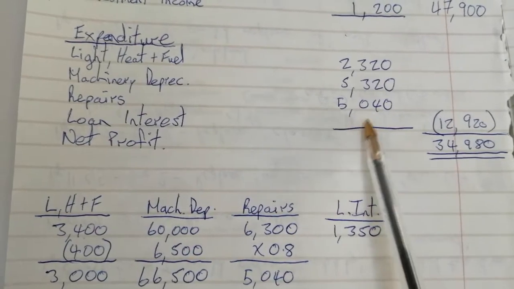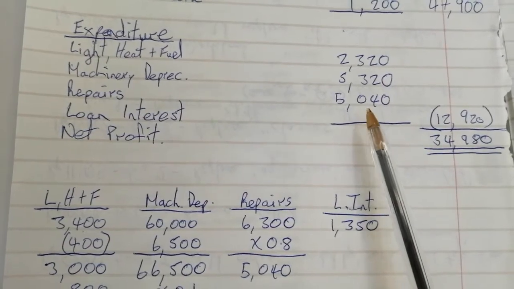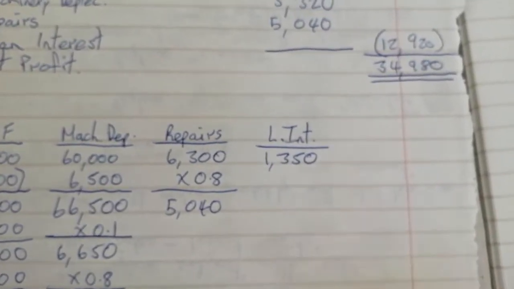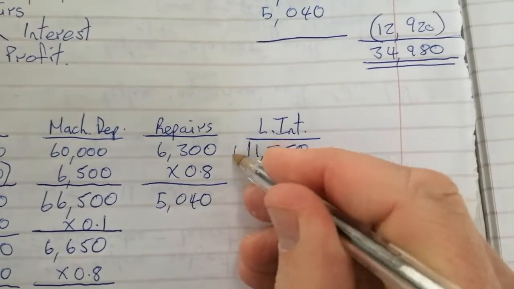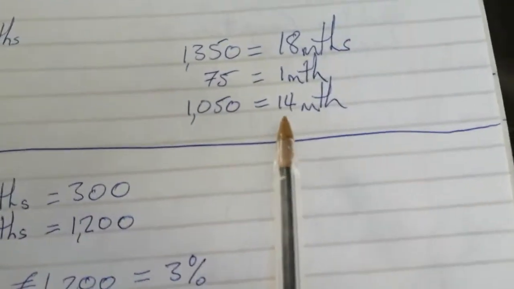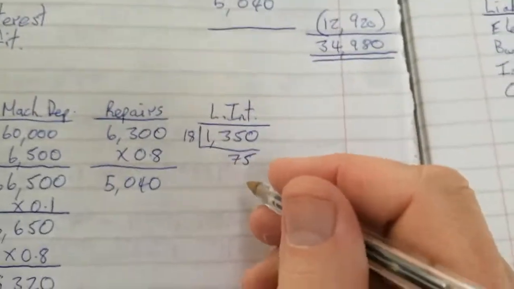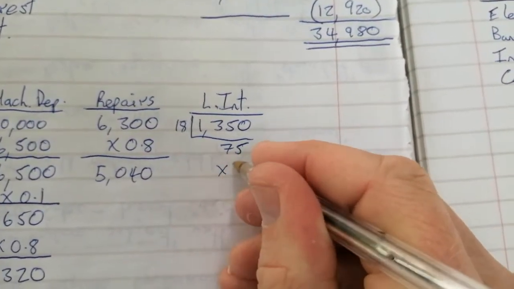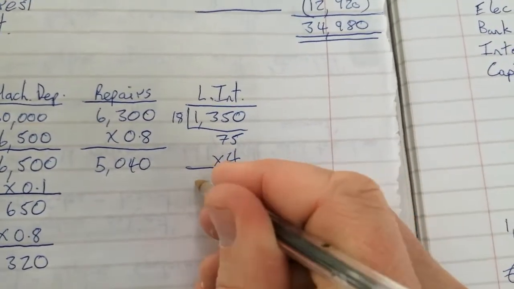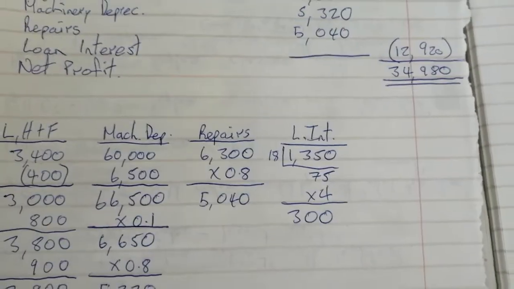The only thing we're interested in putting in here is the interest for the 4 months of this year. So our starting point is 1,350, and we're going to divide by 18. We've done this before over here, and get 1 month is 75. Instead of 14 months, which is the figure that goes into the statement of capital, we're interested in the 4 months of this year. So we multiply by 4, and we get 300. So that's your total interest bill just for this period.